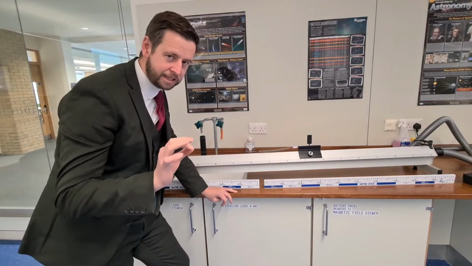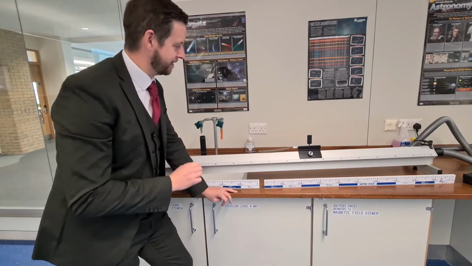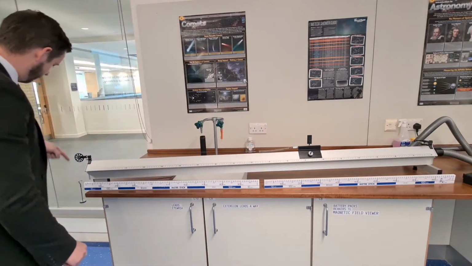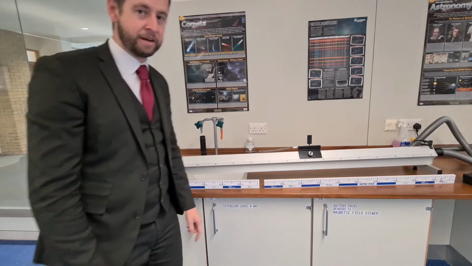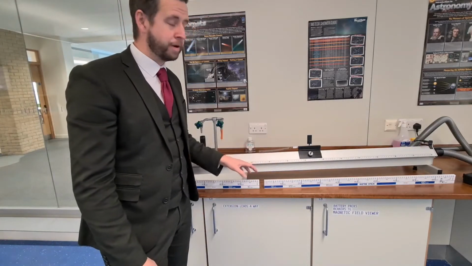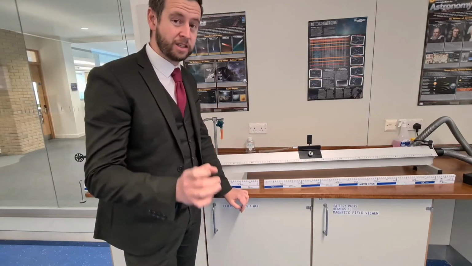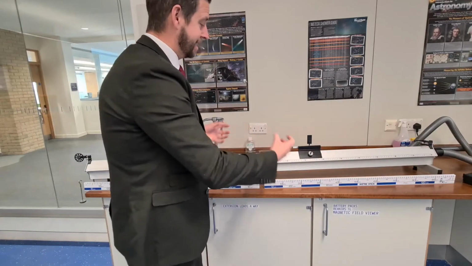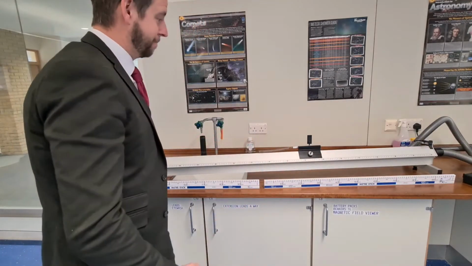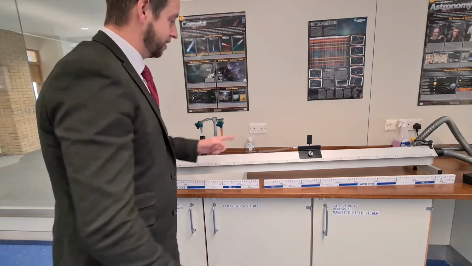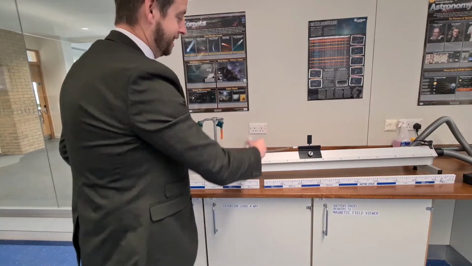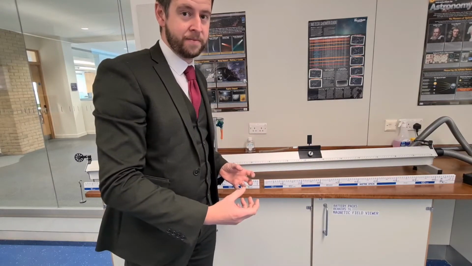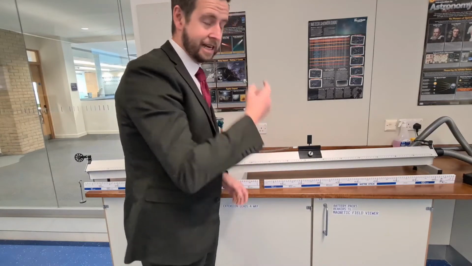Right, okay, so first things first. We've got a situation here where we've got a cart that is being pulled by a weight that is over this pulley over here. And there's a spring in the middle. Now, all the spring is going to do is enable us to see when it extends, when a force is being applied relative to the two objects. When this is pulling that, the spring will extend. If there's no force between them, then the spring will not extend.